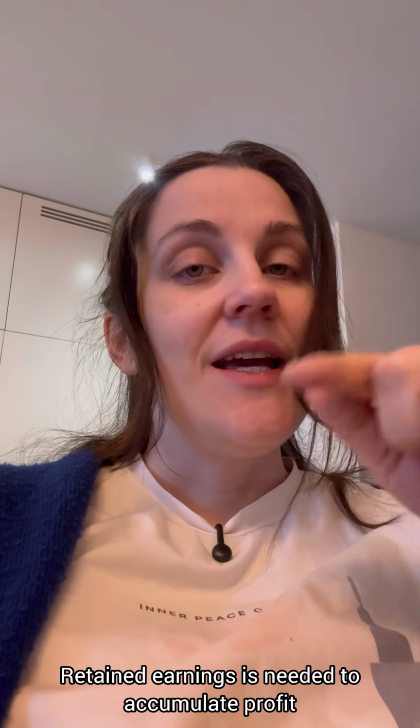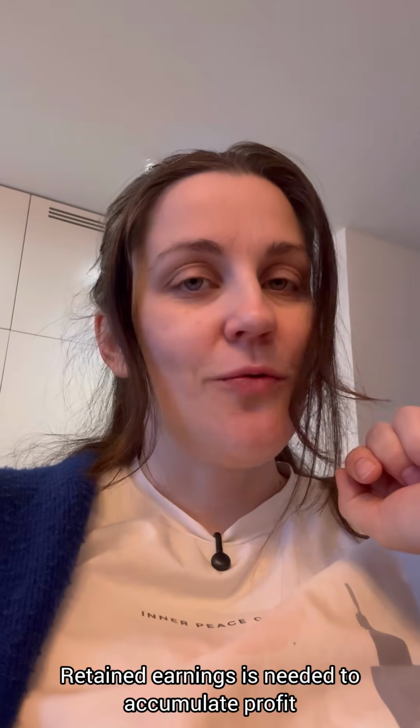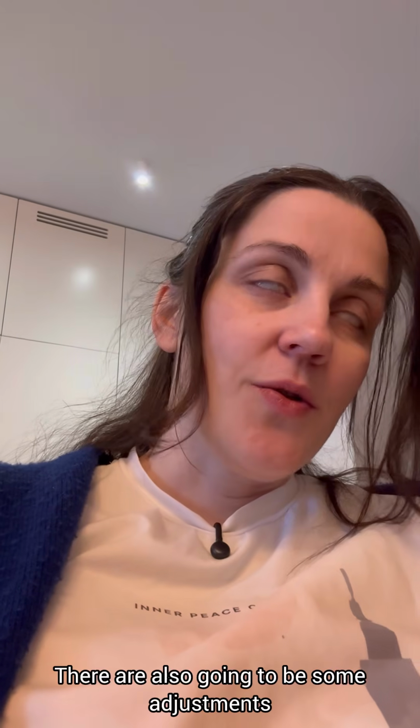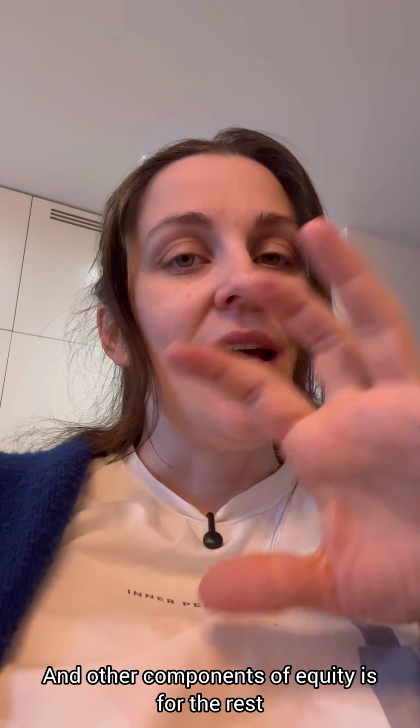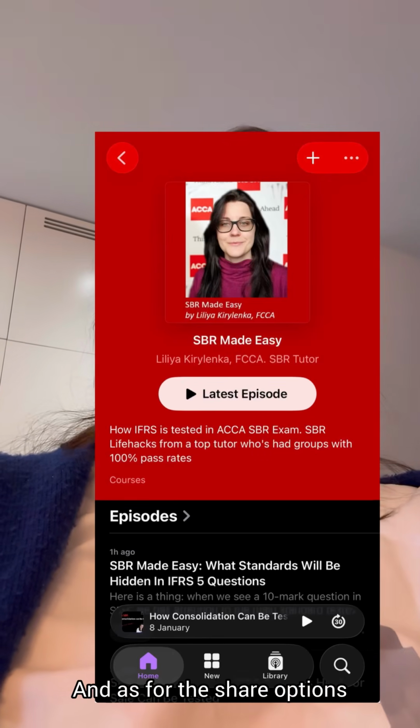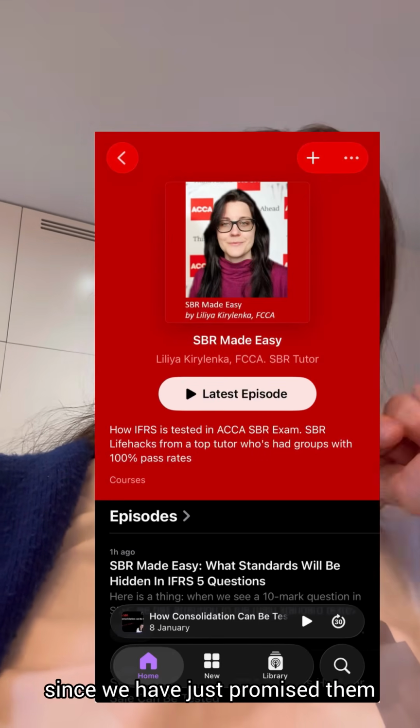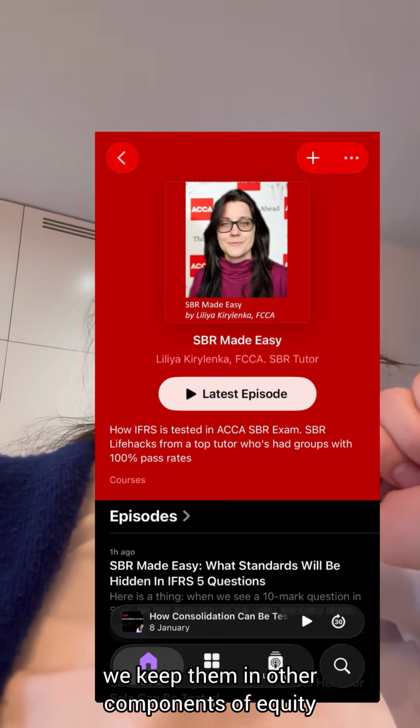Retained earnings is needed to accumulate profit. There are also going to be some adjustments that are going to touch it, but still, this is to accumulate whatever is the profit. And other components of equity is for the rest. And as for the share options, since we have just promised them, we keep them in other components of equity. And that's how it works.